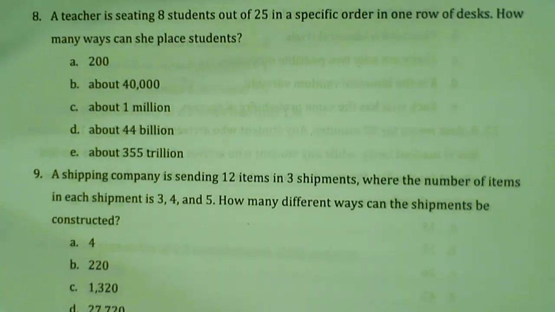A what? Combination? Okay. So for combination, that's the one where order matters or order doesn't matter. So for combination, order does not matter.